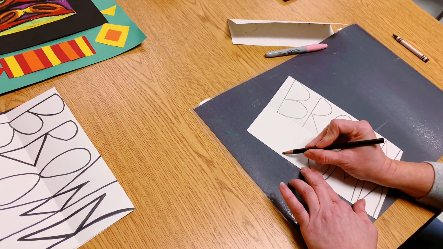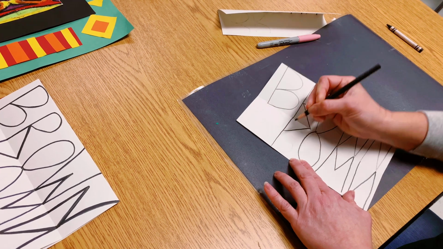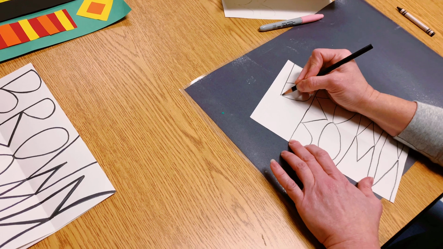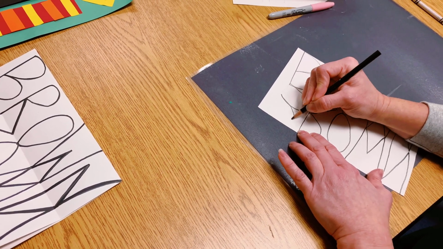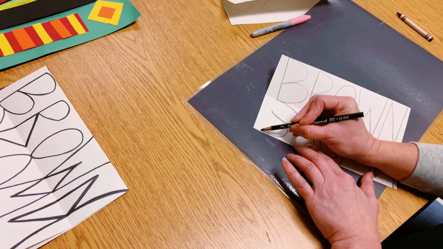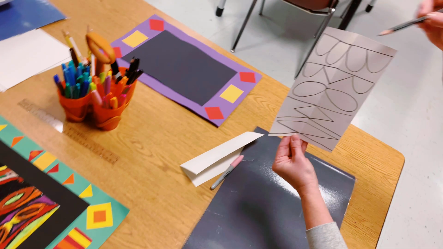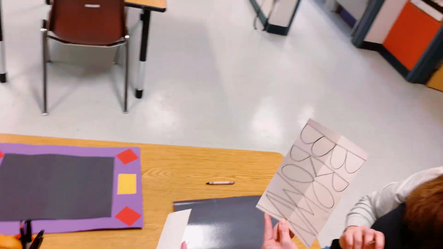This might be something, if you're one of our younger students, that you ask your grown-up or an older sibling to do for you. It gets a little difficult seeing those lines sometimes, and sometimes we just need a little extra help. But if you see the picture, I have a B on this side and the mirror image of the B on the other side.